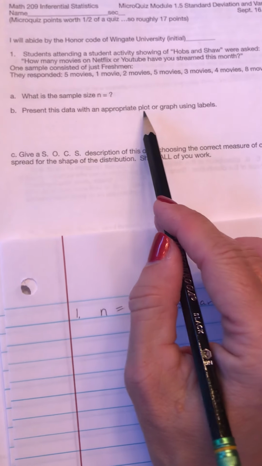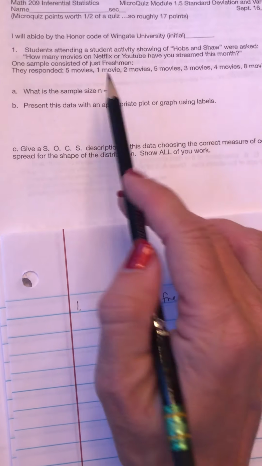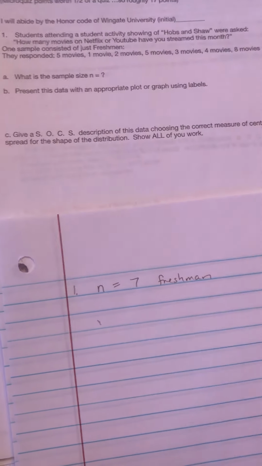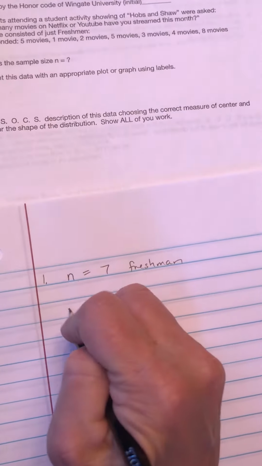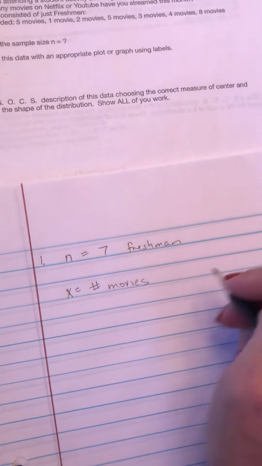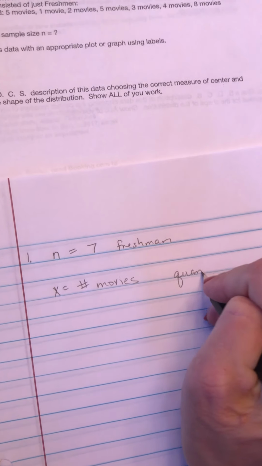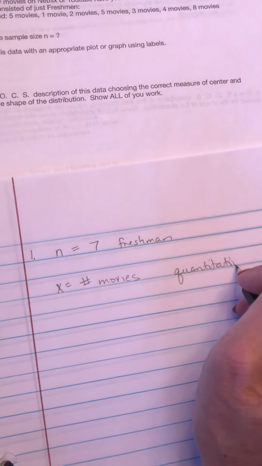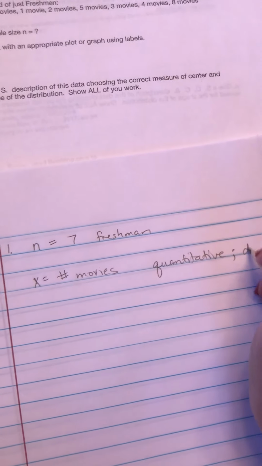Present this data with an appropriate plot or graph using the labels. So these are counts. That means they're quantitative. And X equals the number of movies. It's collected, it's quantitative. It's counting, so it's discrete.